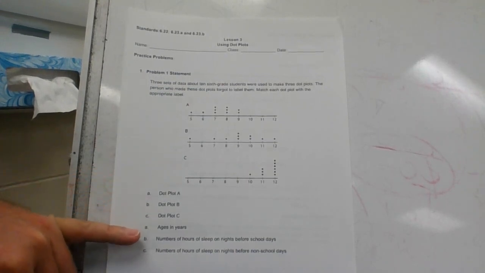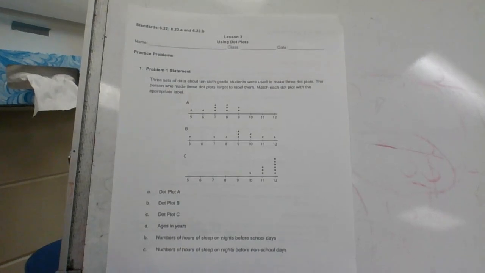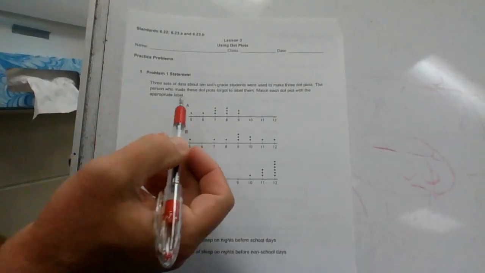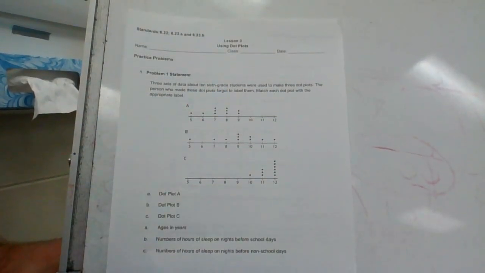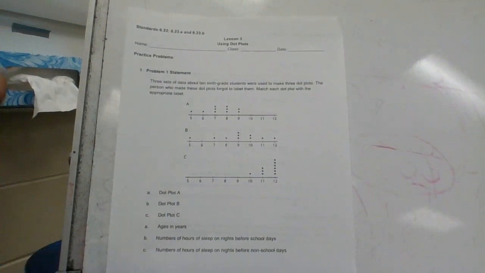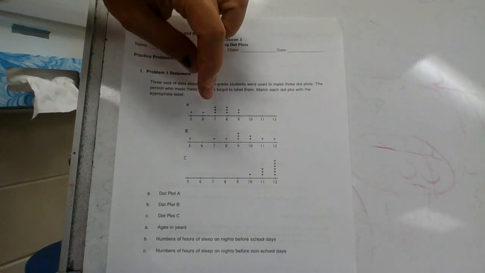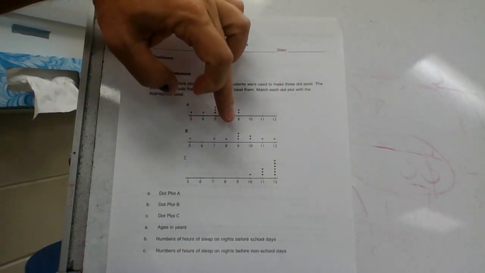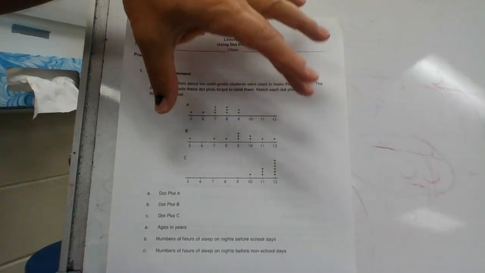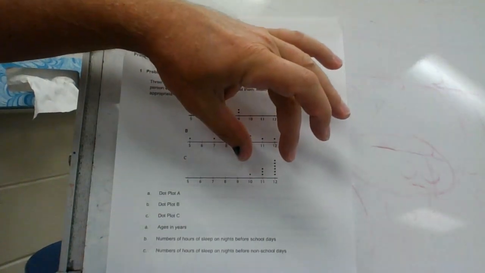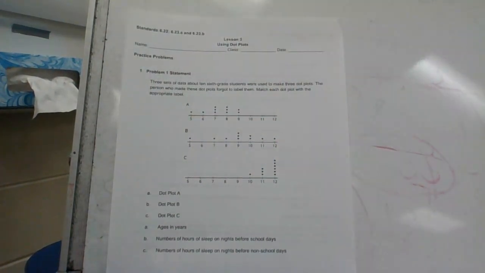Okay, so which one is the ages in years? Now we have to talk about how these are 6th grade students. You've got to think about it: do we have 5, 6, 7, 8, 9-year-olds in 6th grade? Do we have 5, 7, 8, 9, 10, 11, 12-year-olds in 6th grade? Or do we have 10, 11, and 12-year-olds in 6th grade? Pretty obvious there to me.